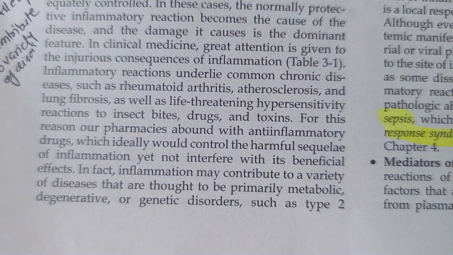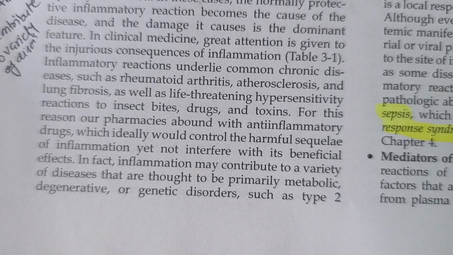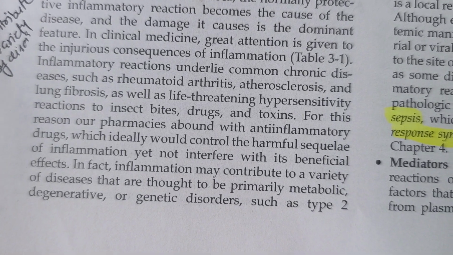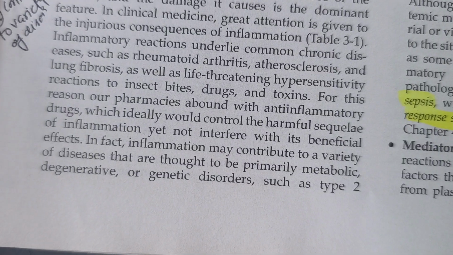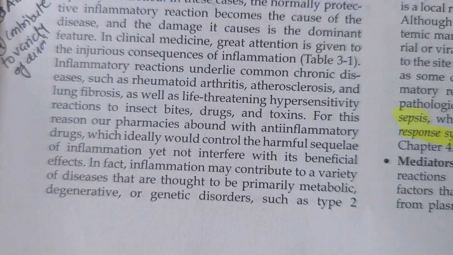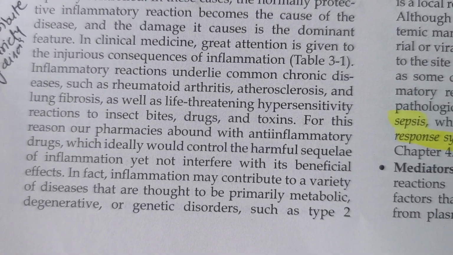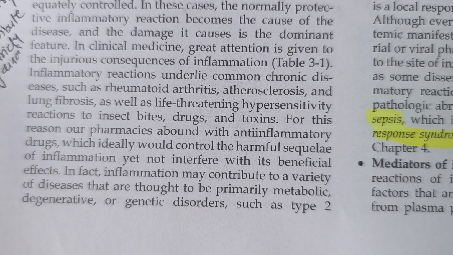For this reason, our pharmacies are bound with anti-inflammatory drugs, which ideally would control the harmful sequelae of inflammation, yet not interfere with its beneficial effect.